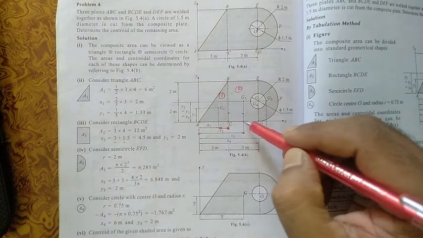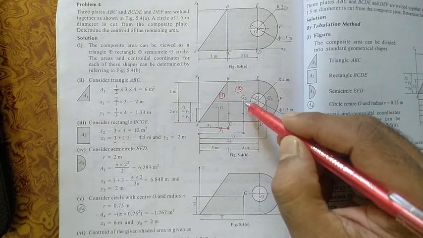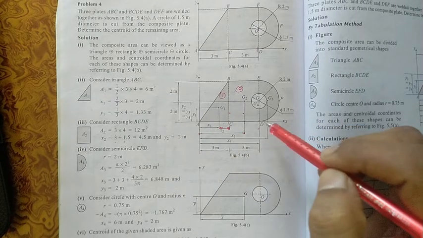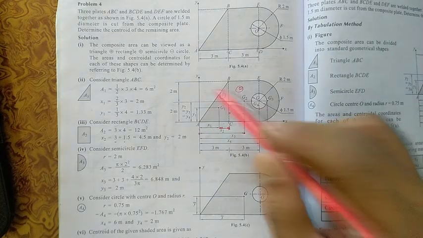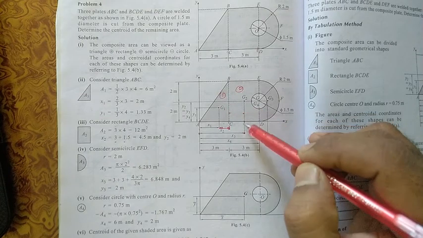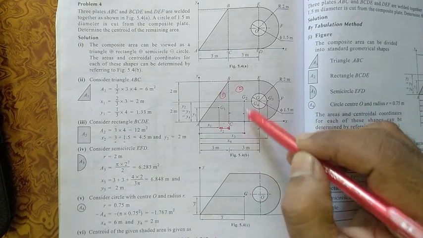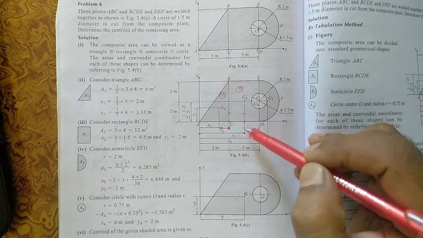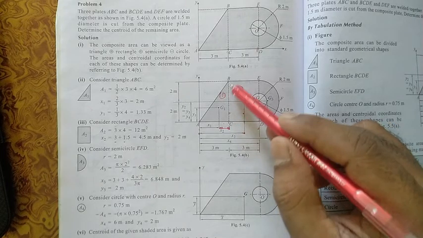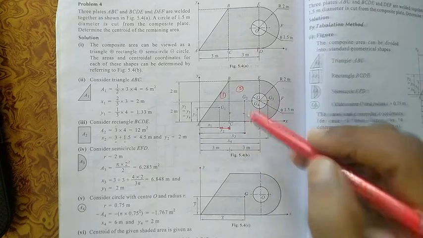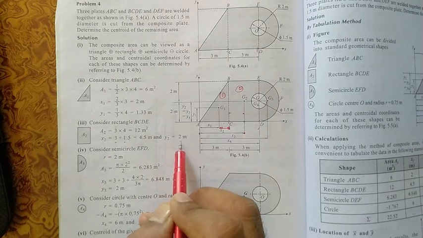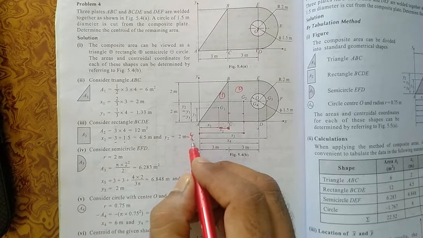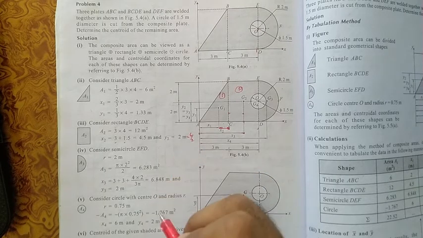What about the y2? Y2 is nothing but this vertical distance. Here is the y-axis, here is the x-axis. Keep your eyes on these axes so that we can get the values for x bar and y bar easily. This height is nothing but the total height, 4 by 2. 4 by 2 means here we get 2 meter. The actual formula is 4 by 2. So from this one, you can get 2 meter. Move towards the next part.